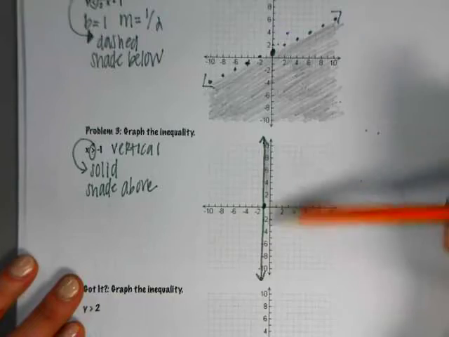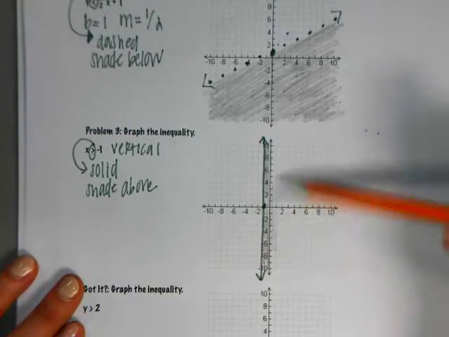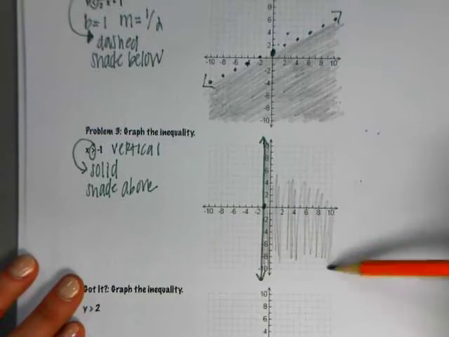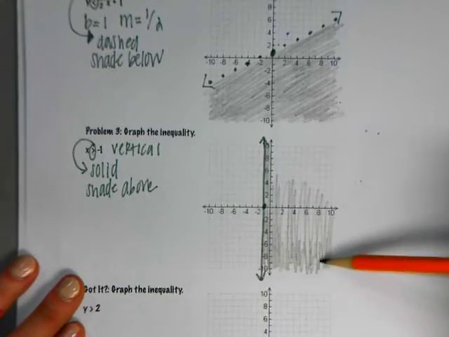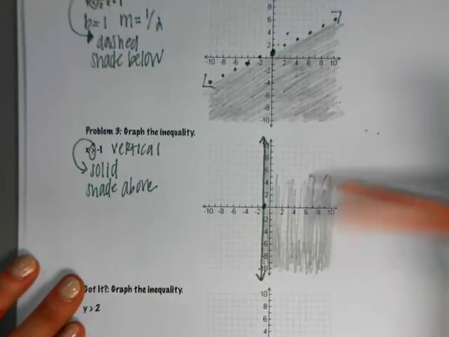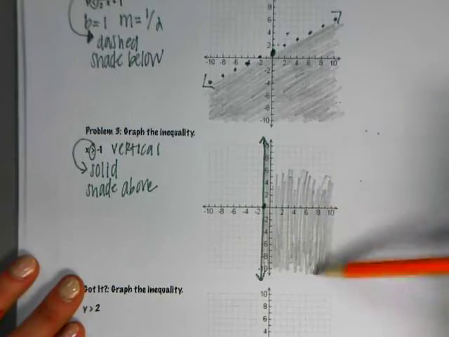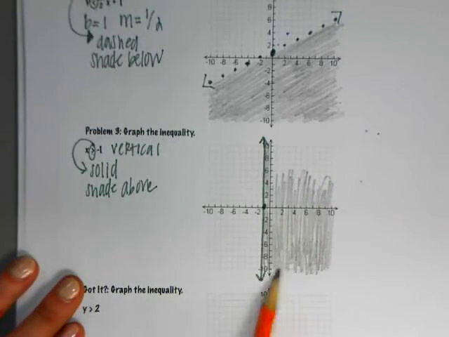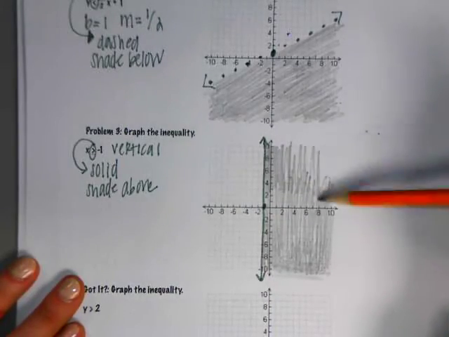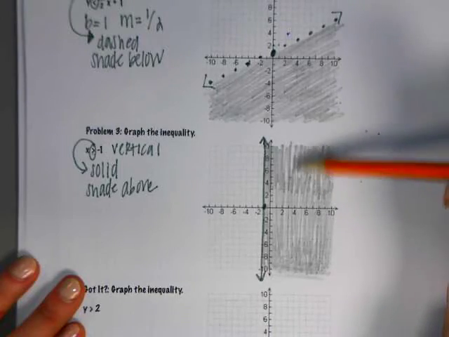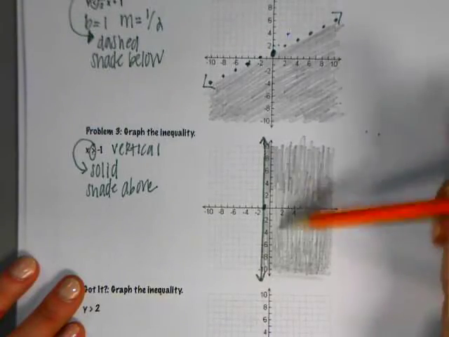And so above on a vertical line is going to be to the right because it's like the bigger numbers. And go ahead and do the next one.